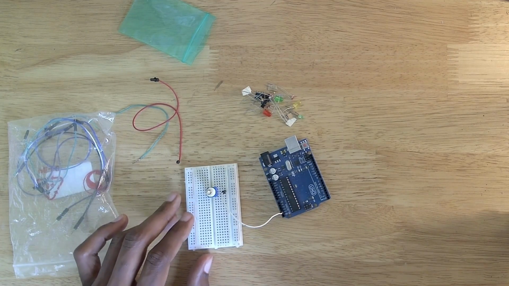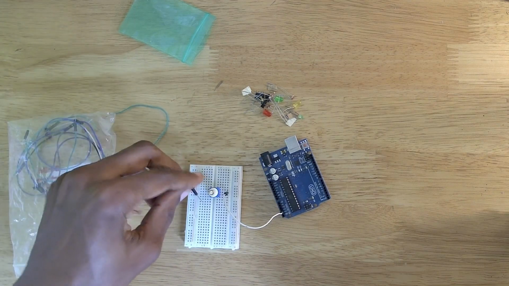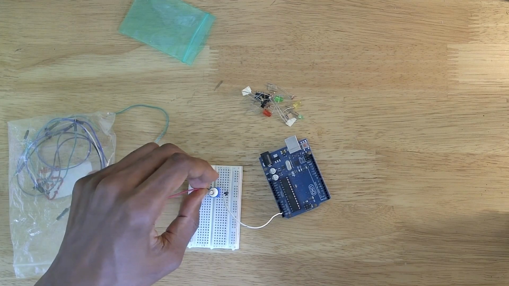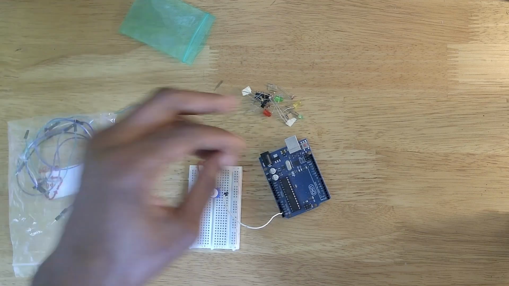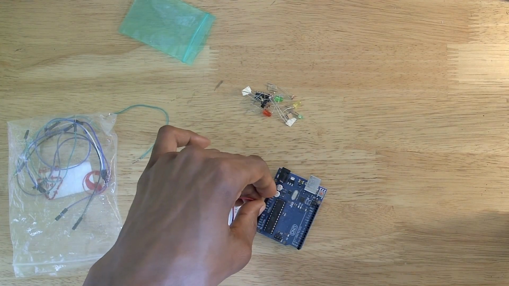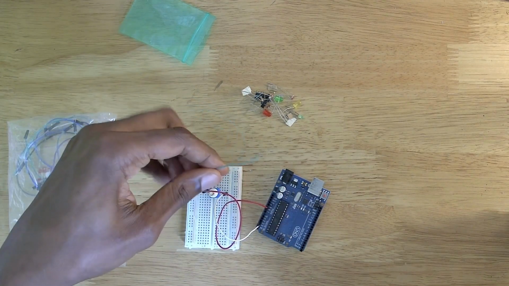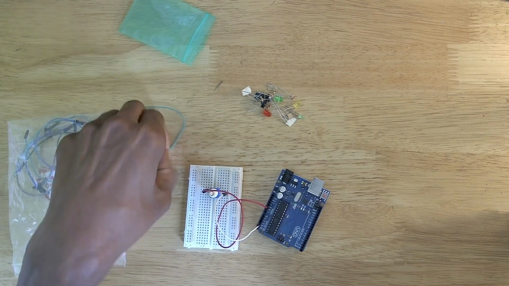It's not too complicated guys, you just need to follow it. Alright, one pin is going to be on the +5, one is going to be on GND. There we go. I think this one is a bit shorter. Oh, it's still good.